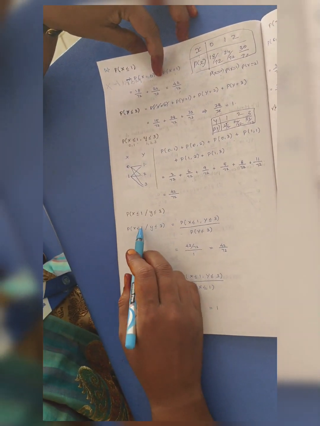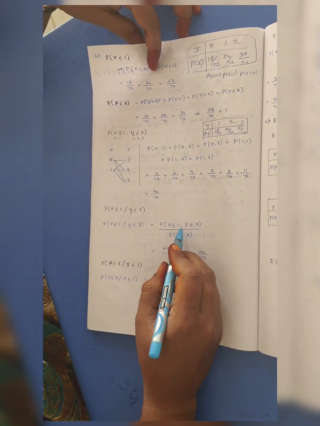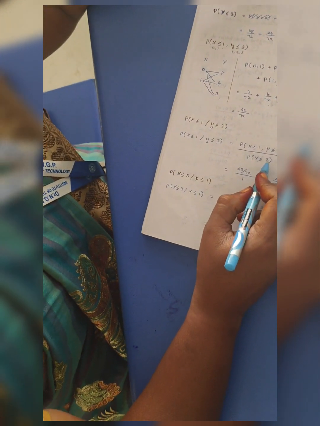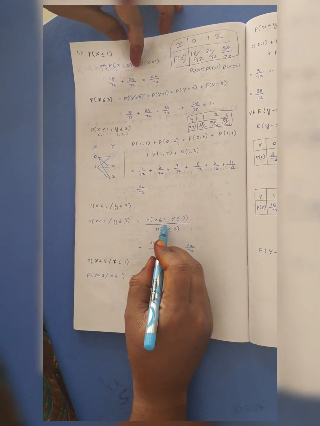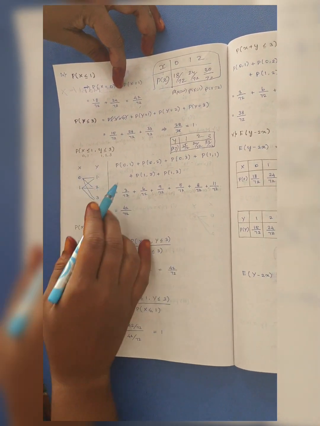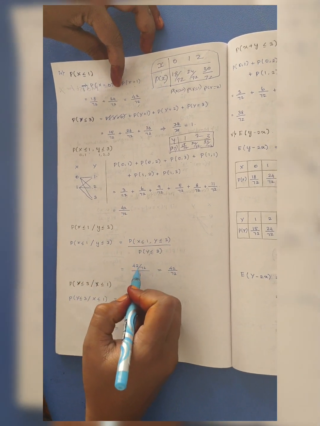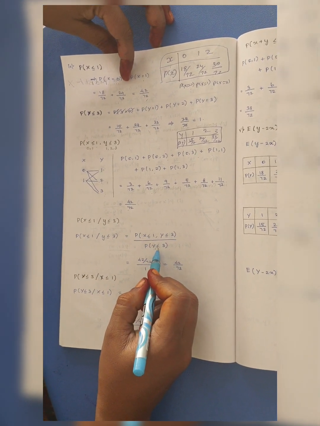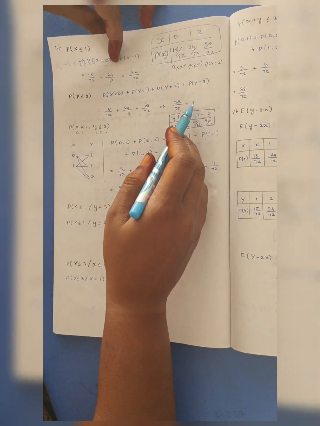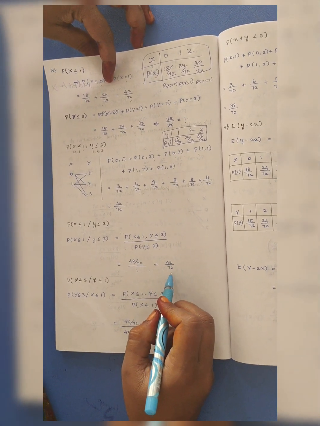And the next one is x less than or equal to 1 given y less than or equal to 3. That is, in another form, probability of x less than or equal to 1, comma, y less than or equal to 3, divided by probability of y less than or equal to 3. We already found this value just now, x less than or equal to 1, y less than or equal to 3. The same concept, we use the final answer alone, 42 by 72. Y less than or equal to 3 was also already found using this concept. That answer is 1. We can use the final answer alone. So the answer is 42 by 72.